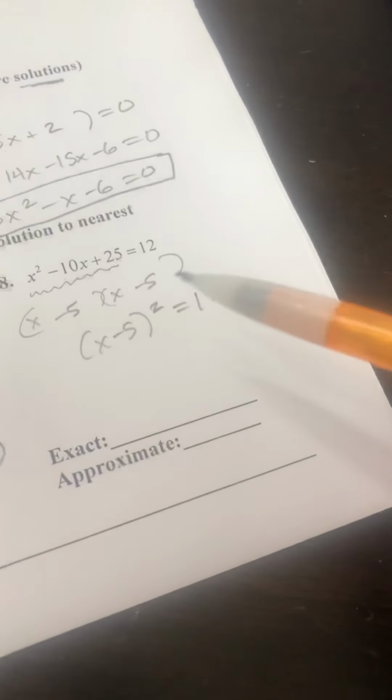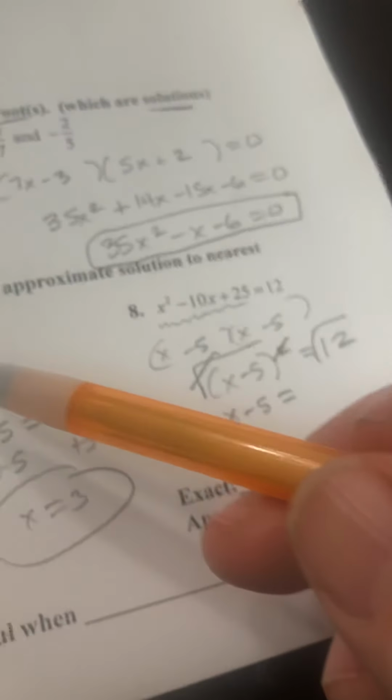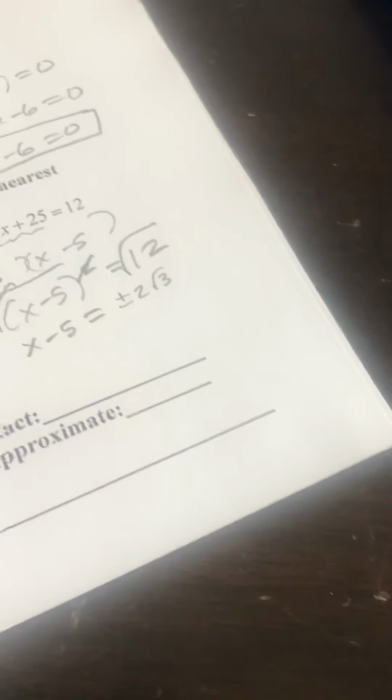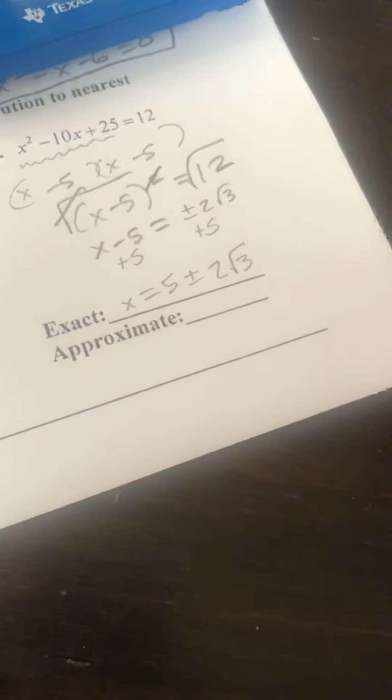Anyway, now we're going to take the square root of both sides. The square and the square root cancel each other out and give me x minus 5. Unlike last time, where the square root of 4 was 2, the square root of 12 we're going to say is plus or minus 2 radical 3. Again, it's plus or minus because there are 2 things you can square that will give you 12. So when you add your 5, you get an exact answer of x equals 5 plus or minus 2 square root of 3. That's considered the exact answer.